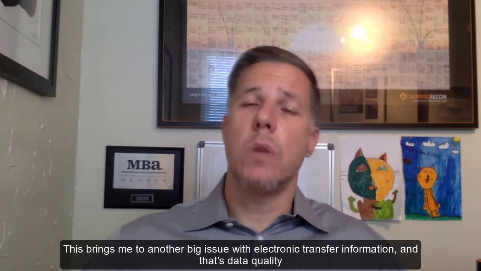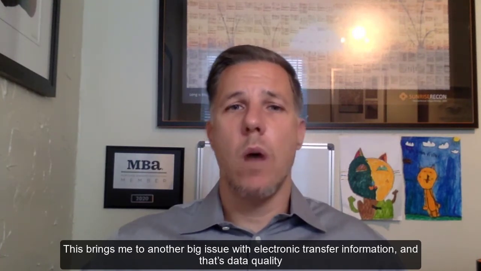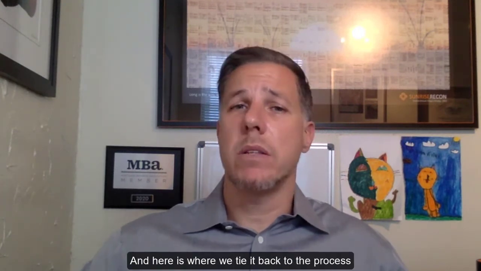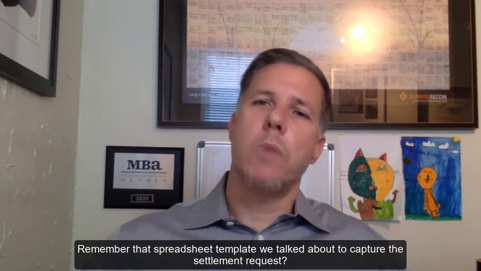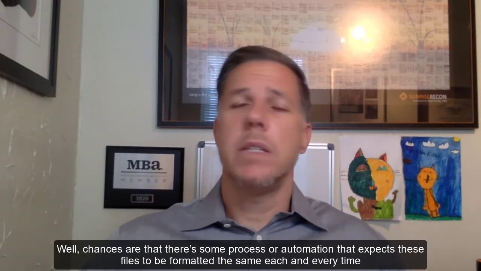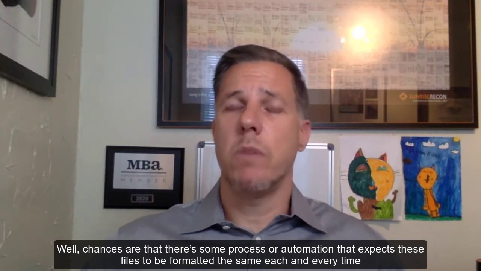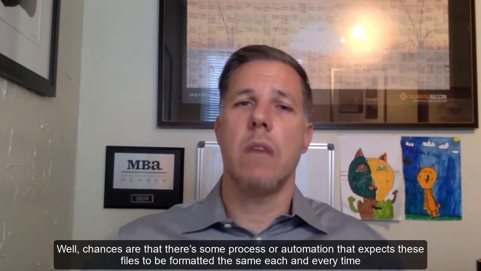This brings me to another big issue with electronic transfer information, and that's the data quality. And here's where we tie it back to the process. Remember that spreadsheet template we talked about to capture settlement requests? Well, chances are there's some process or automation that expects these files to be formatted the same each and every time.